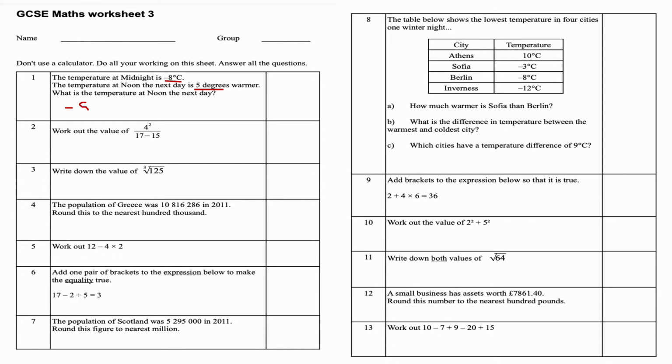Well, I've got -8, and I'm going to be adding on 5. If something's 5 degrees warmer, then obviously that number is getting bigger. So -3 degrees. Remember that -3 is bigger than -8. So -3 degrees Celsius.